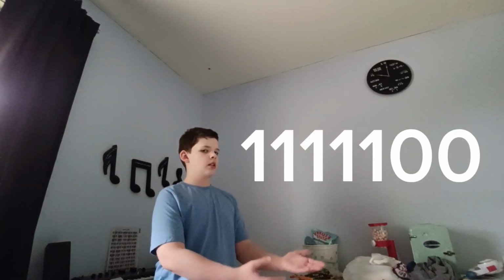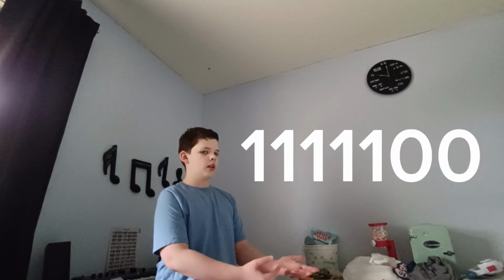Now after that rambling about base 12, I am now going to get on to other bases. Let's take binary, base 2. Can you tell me what this number is right here?